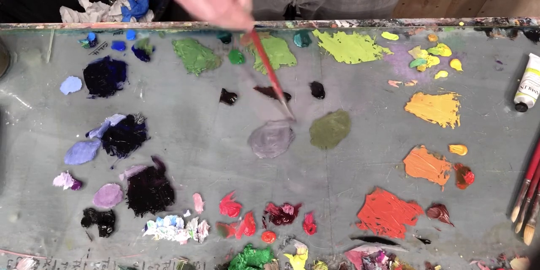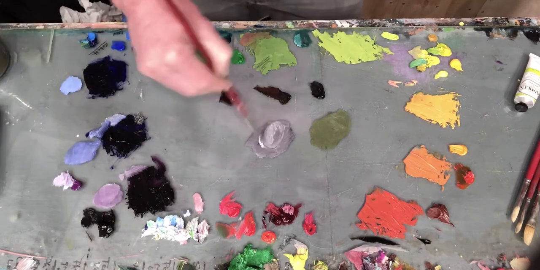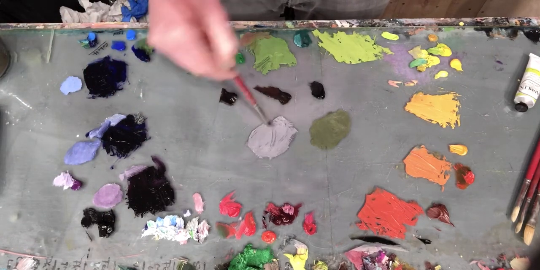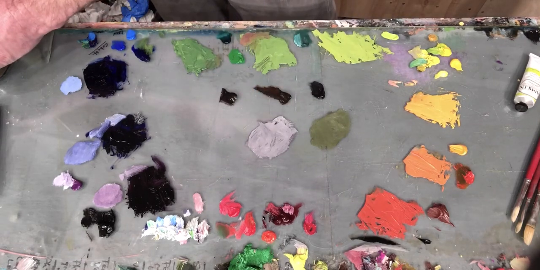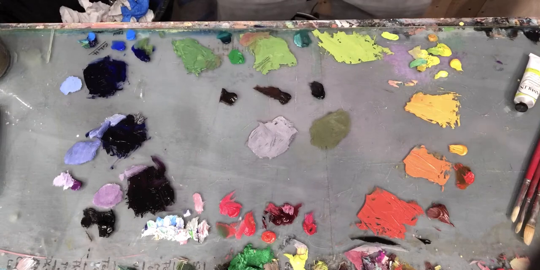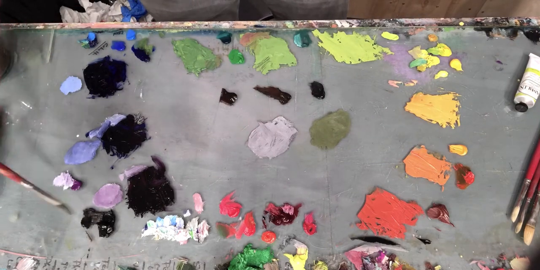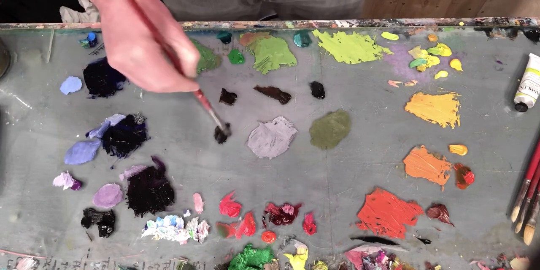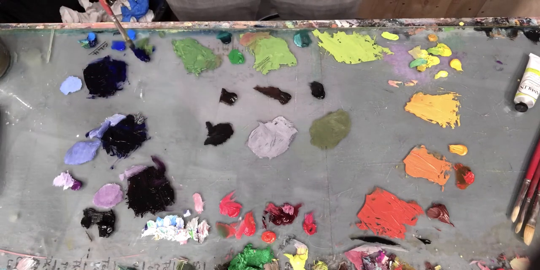A really nice neutral purple. I'll add a little bit of white just in case that's not showing up. Alright. So treating your black as a color, see what you can get from it. And so that was red. Let's just see what happens with the blue.